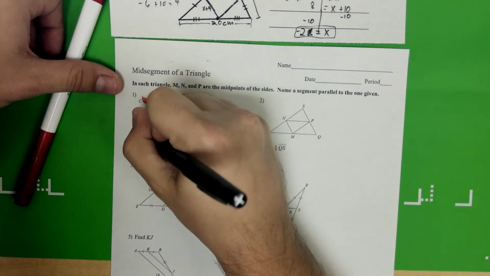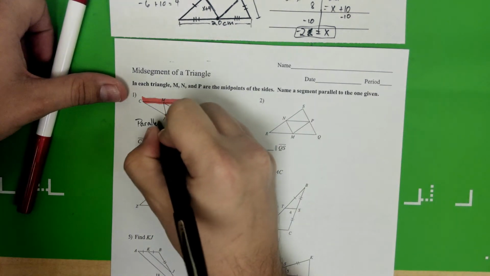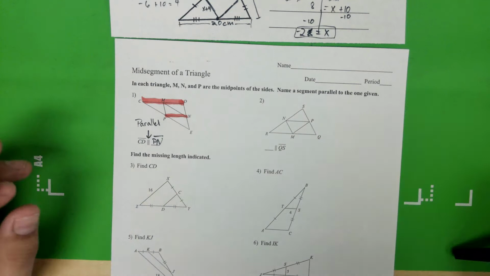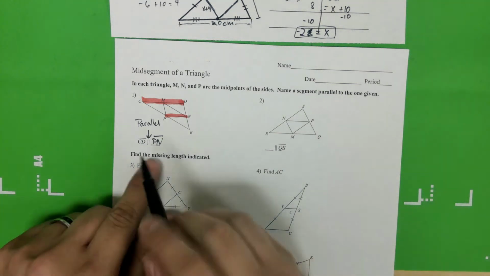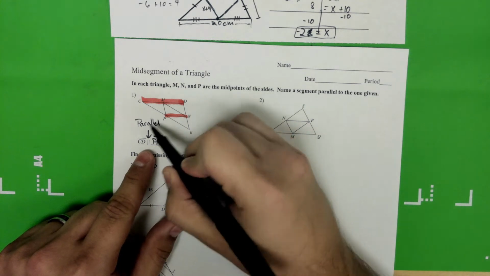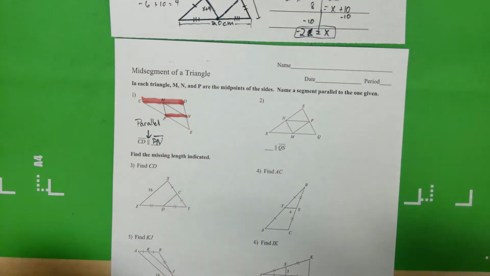Remember that this symbol, in case you don't know, means parallel. It is mathematical shorthand. I like to think of it as in parallel. There's two L's right next to each other, and that kind of helps me out because I'm bad at remembering certain things.